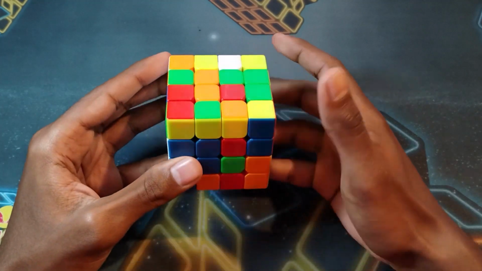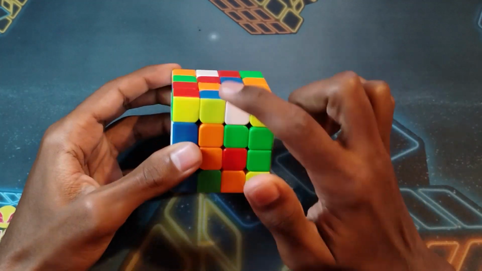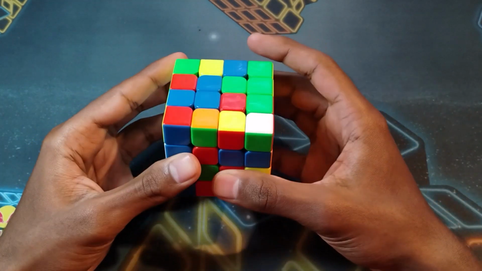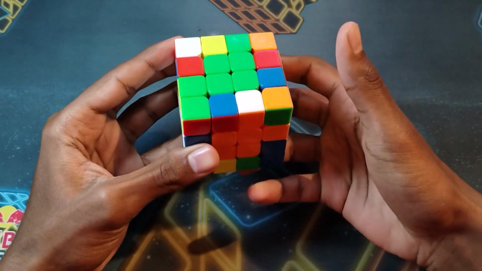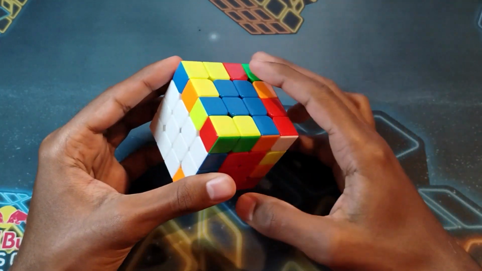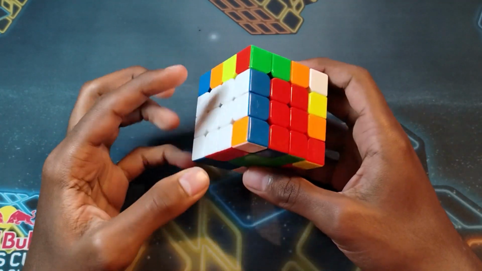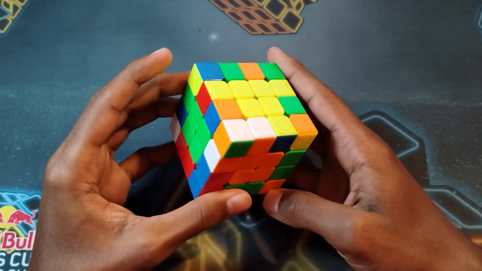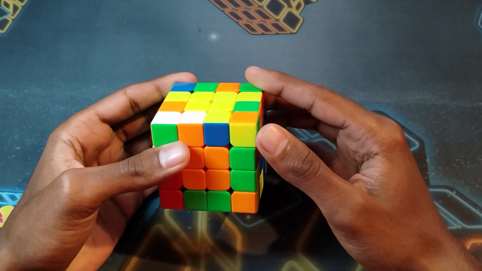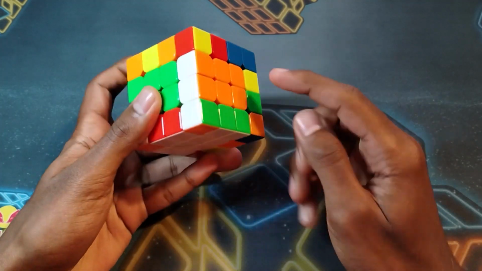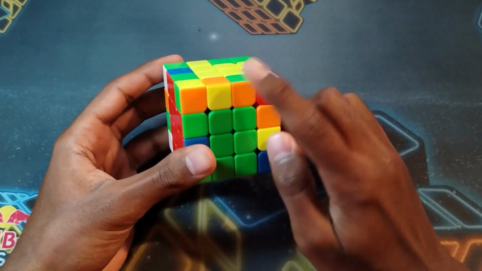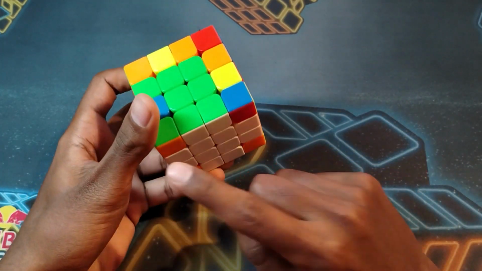So for this case, I see these orange bars already, and then I see a green appear here because green has to come above orange if white is on the left. And then I see red here, and that obviously solves blue. So I've solved all the centers, and now I go on to solving my last cross edge, which is here. So what I can do here is something like this to pair it and then insert it. So if you notice now, I've solved all the centers and 4 of my cross edges.